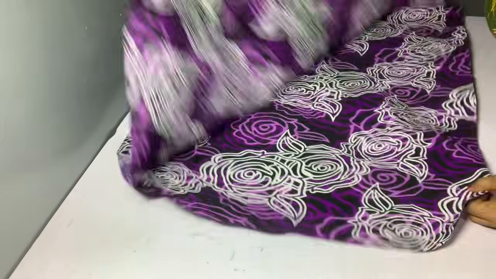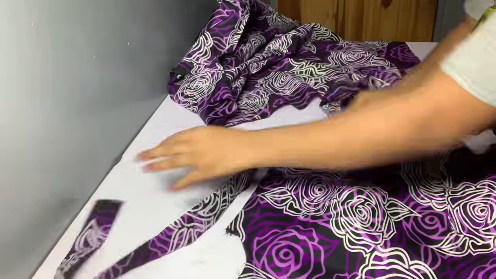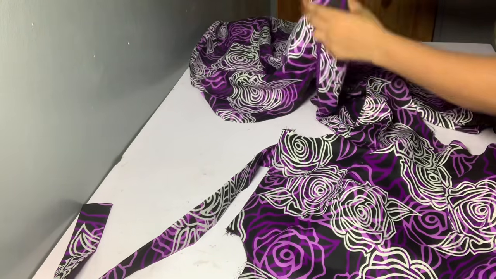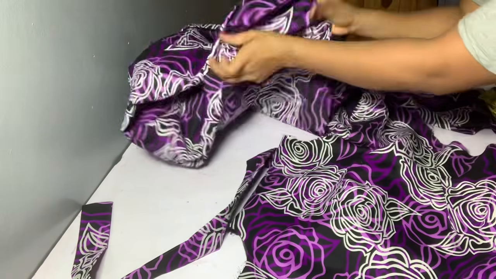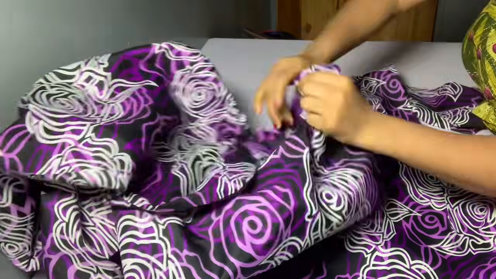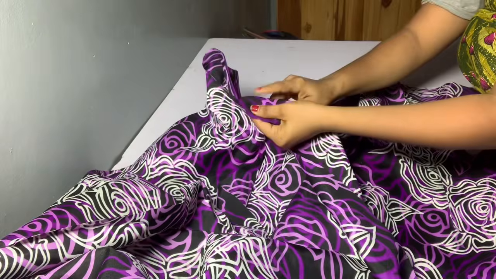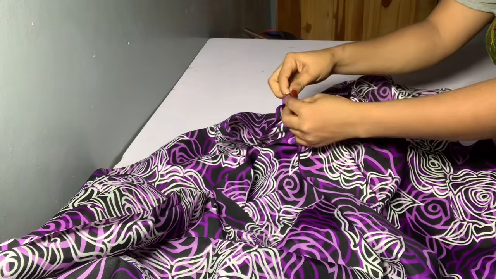So we work on the ruffle. So I brought back this fabric I cut earlier for the ruffle. Remember the notch I made on it earlier? So you're going to match that notch to the side seam of the upper part this way. Right side facing right side. You will go ahead to match the notch to the side seam this way. I will go ahead to pin it down this way with my pin.